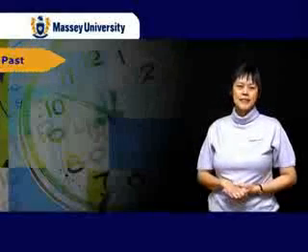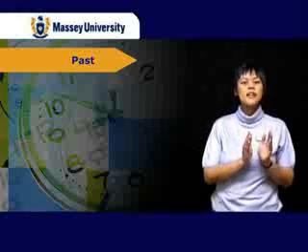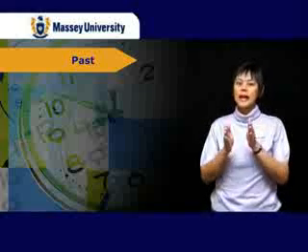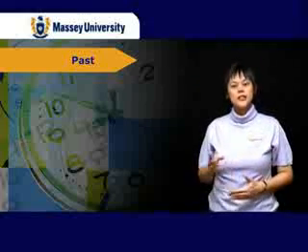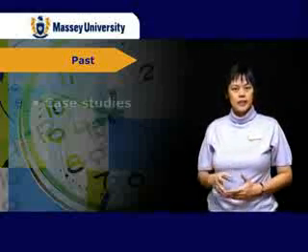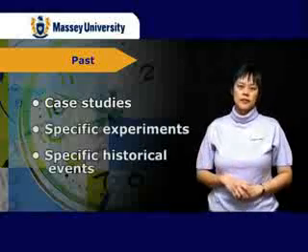Now, let's look at the past tense. By contrast, the past tense is mostly used for specific actions or events that took place in the past and no longer continue in the present. This is usually the case with case studies, specific experiments, or specific historical events.